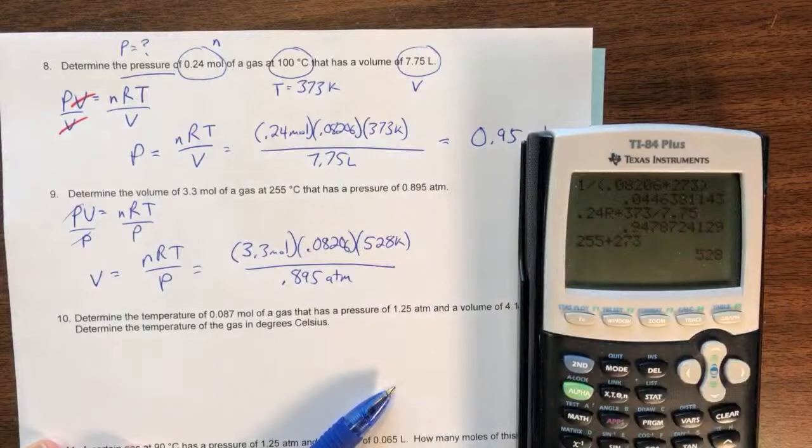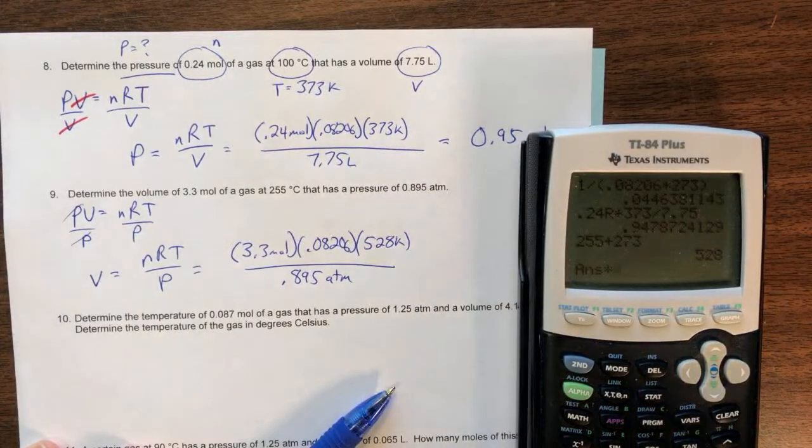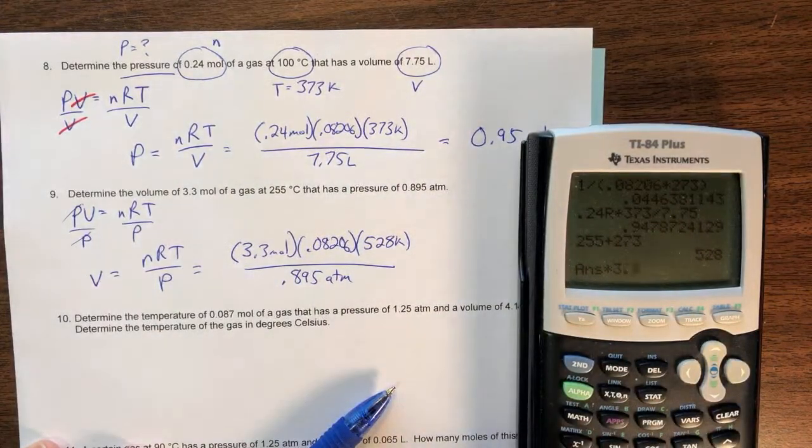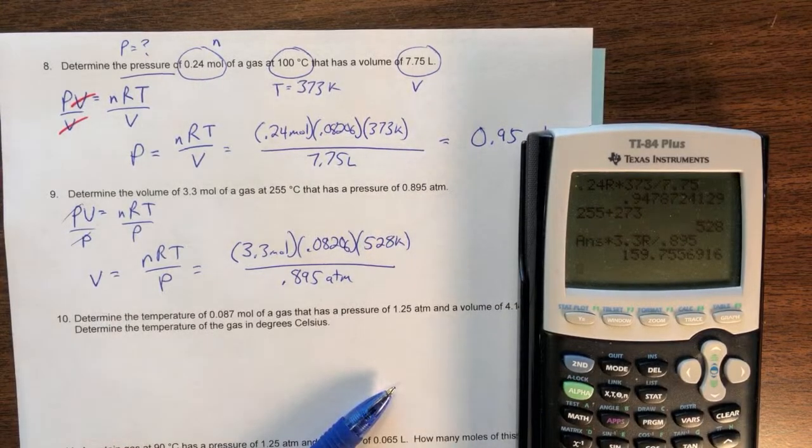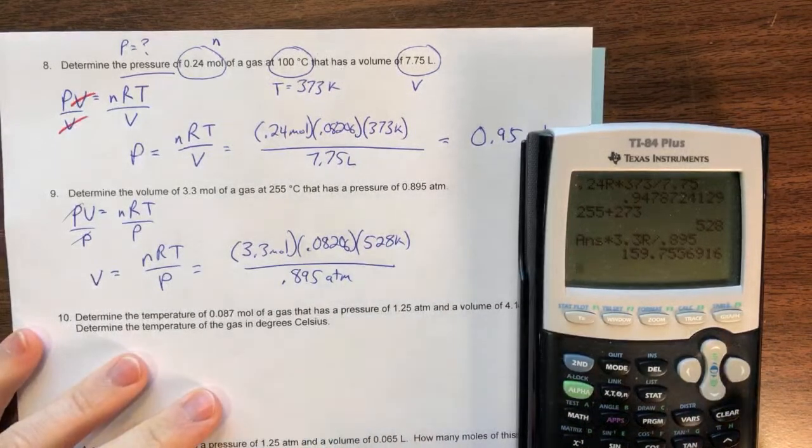So let's go ahead and do the math. So I'm going to use that 528 times 3.3 and then times R divided by 0.895, which gives me right around 160. So I think, yeah, for significant figures, we're just going to round that to 160.